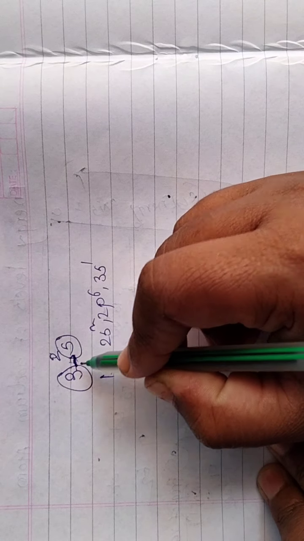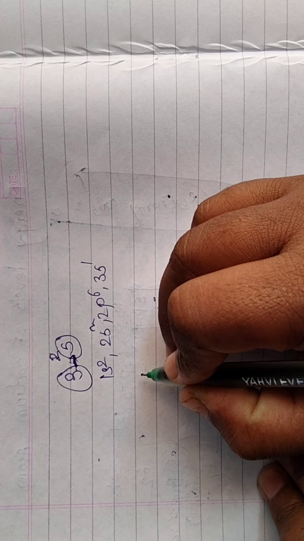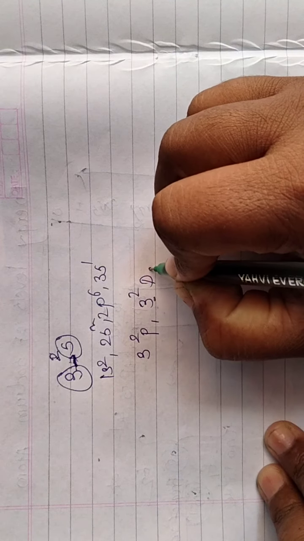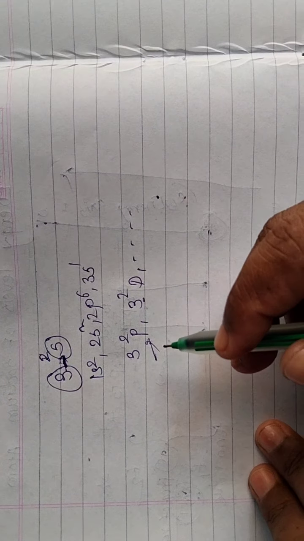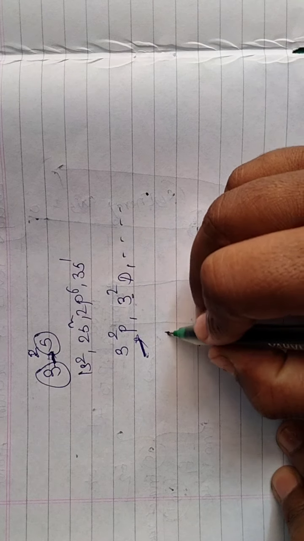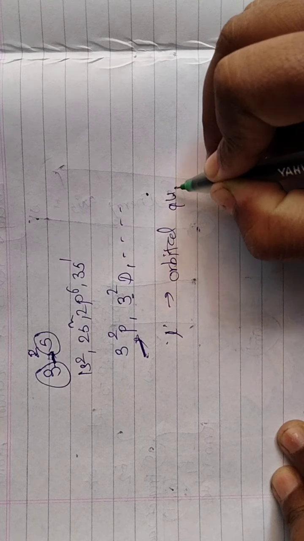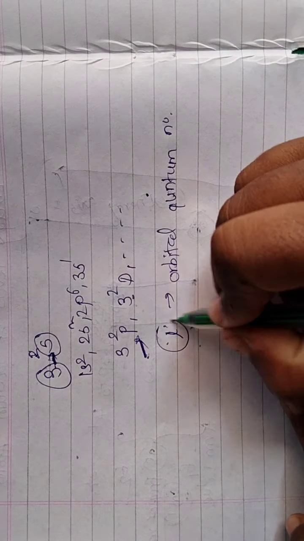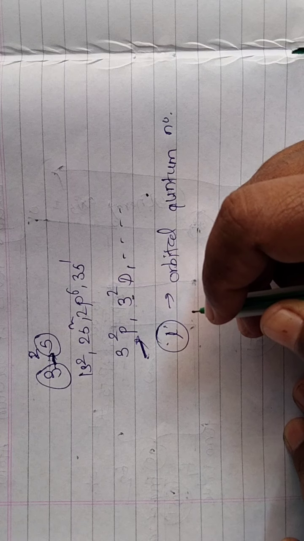Also, stationary states are designated as 3 2P, 3 2D, etc. So the electron may excite to these energy levels. This excitation is dependent on the value of L, that is the orbital quantum number. So the dependence of energy on L is very important here.